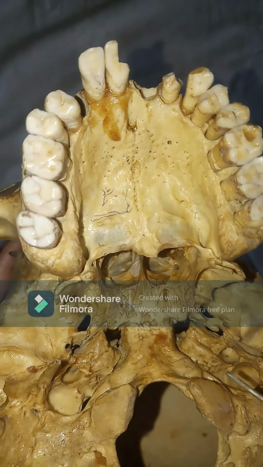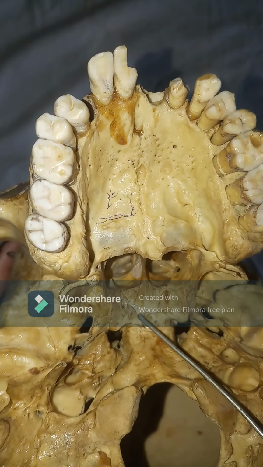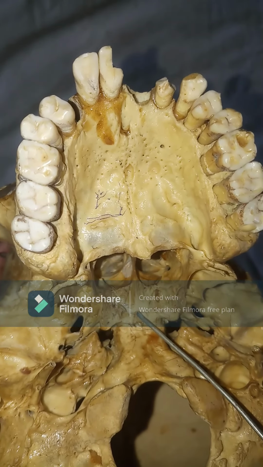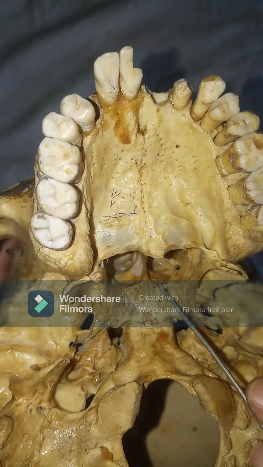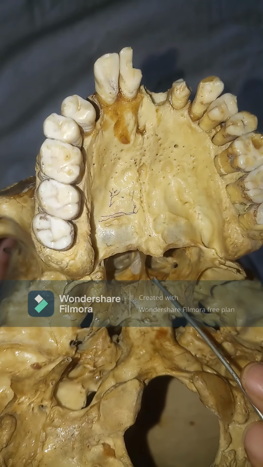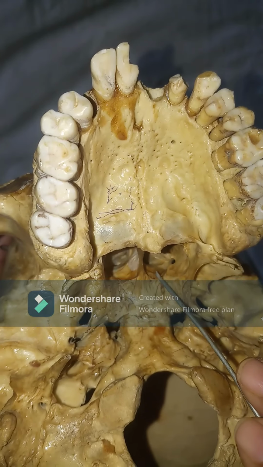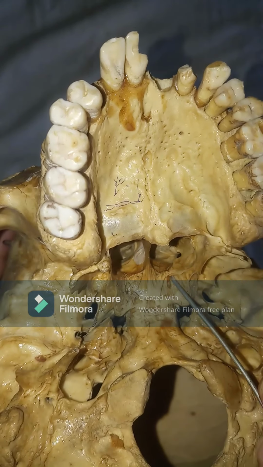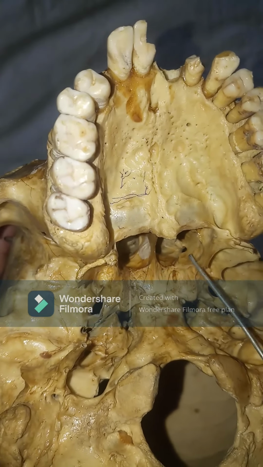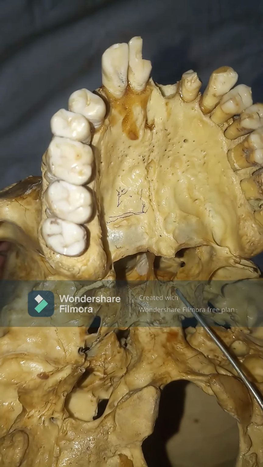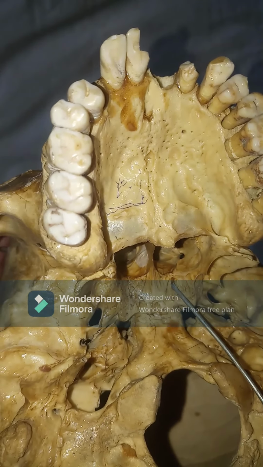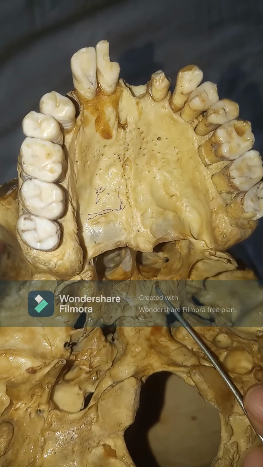Now this vomer articulates with the body of the sphenoid. The ala of the vomer articulates with the horizontal plates of the palatine bone here, and the medial pterygoid plate gives a process called the vaginal process. Okay.